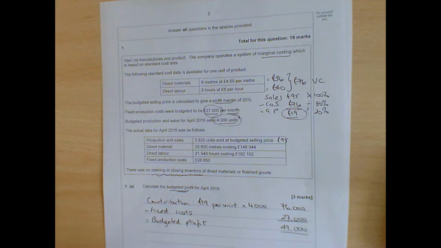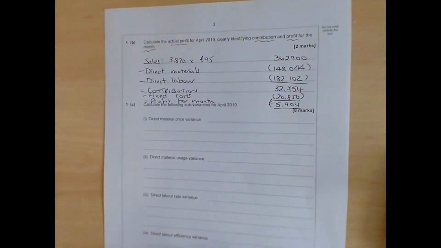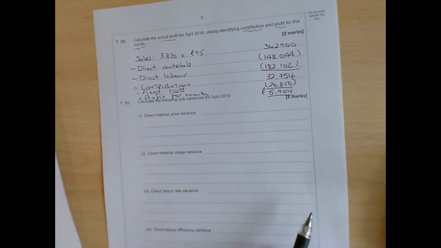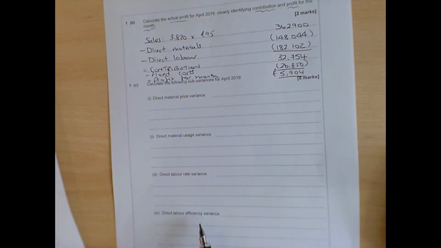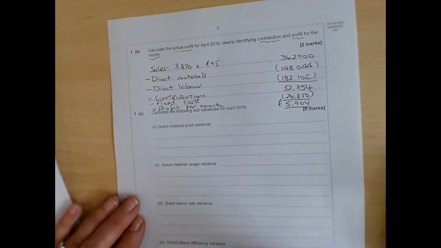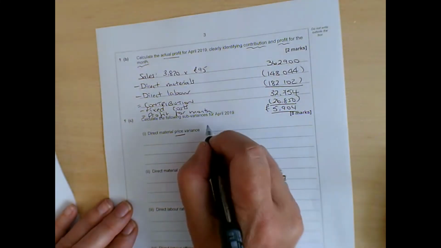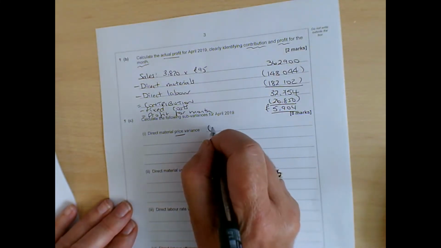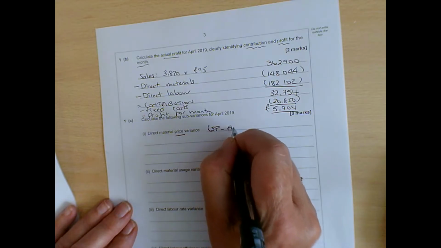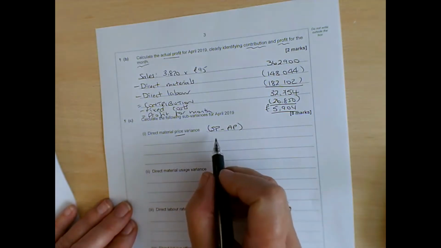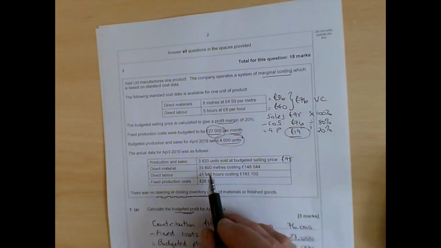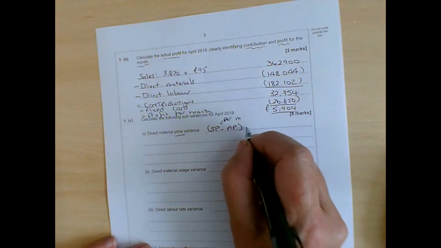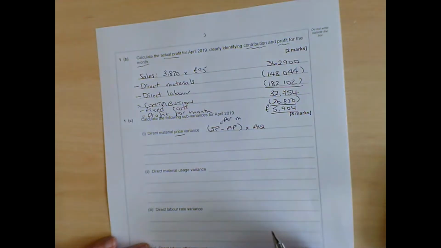Okay, right, the next thing we've got to do then is deal with the variances. We've got to calculate the direct material price variance, direct material usage variance, the direct labour rate variance, and the direct labour efficiency variance. Now, I'm going to use this as an opportunity to recap the formulas. Now, if we're dealing with the price variance, you want the prices in brackets. So you want standard price minus the actual price. And that's not per unit. That is going to be per metre or per kilogram, whatever it is. So in this case, it's metres. So per metre.